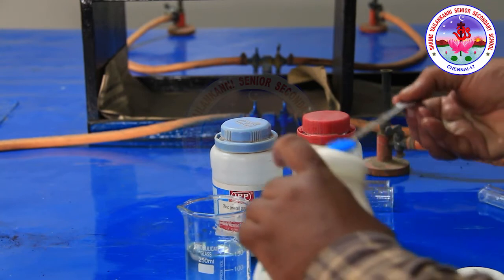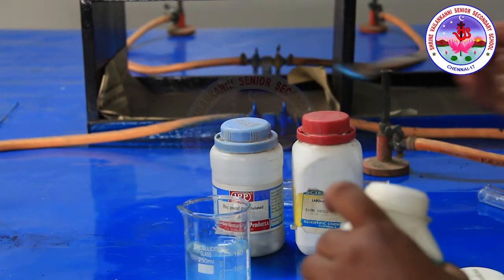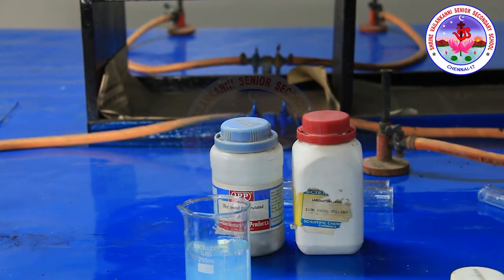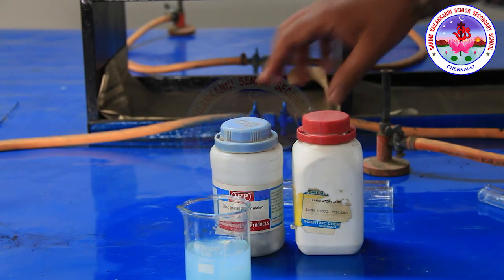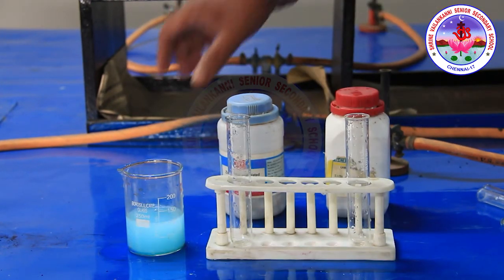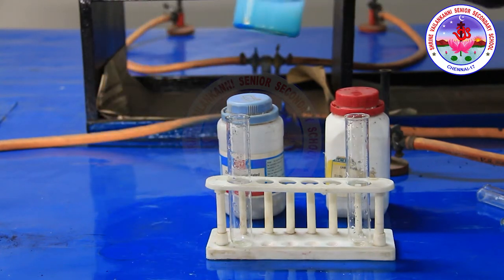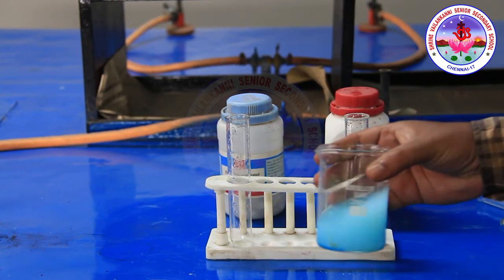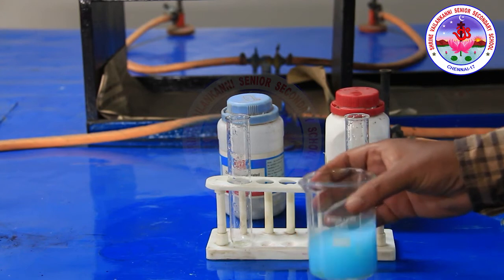So this is a blue color solution. Now react it with the zinc metal and the iron filings. What happens? Now we will see. Now we will do the experiment. This is the copper sulfate solution, you can see it is a blue color solution.